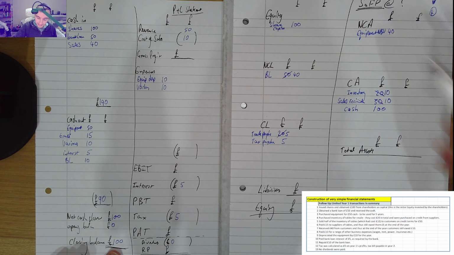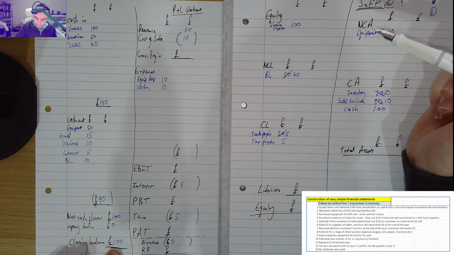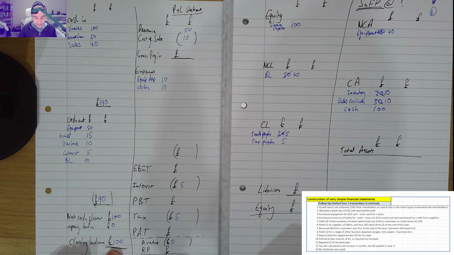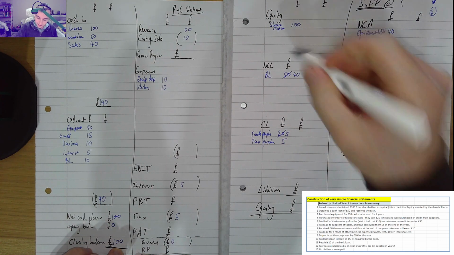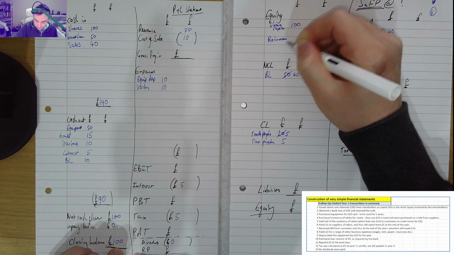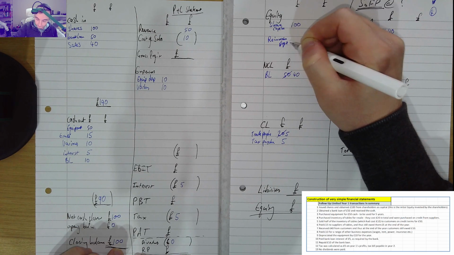All right, and then we need to tally the profit and loss statement or the income statement. So our retained profits can go back into equity as reinvested profit.